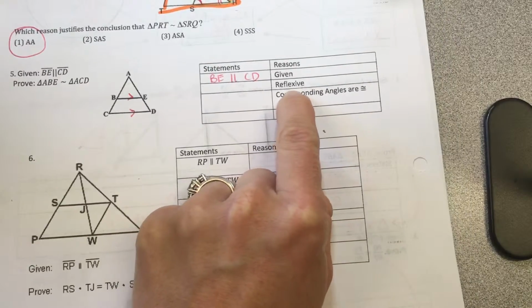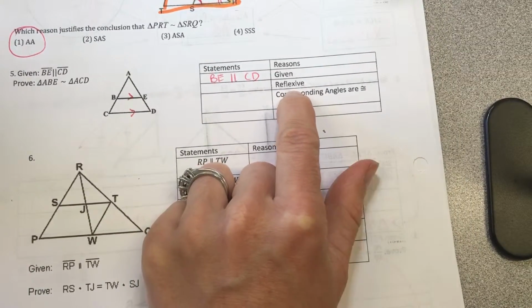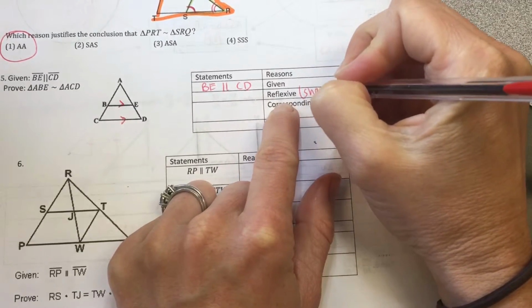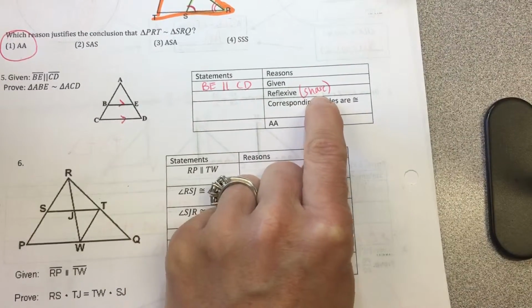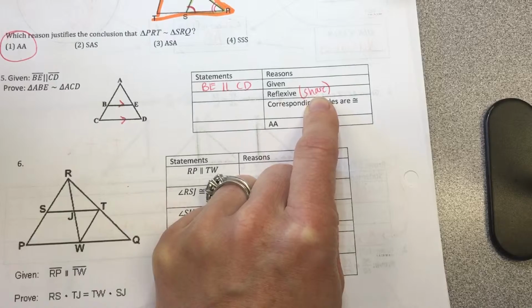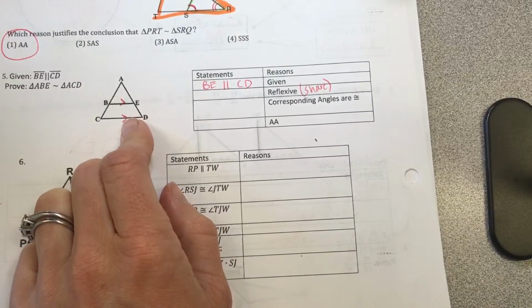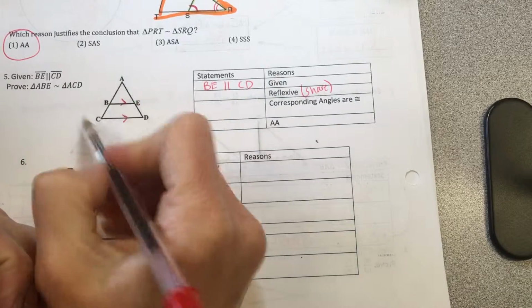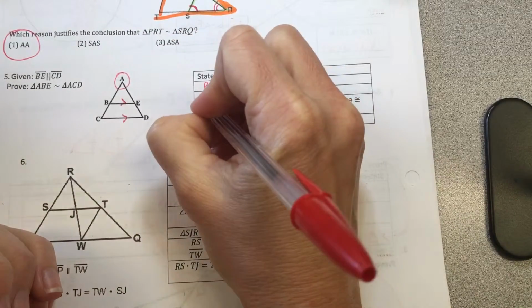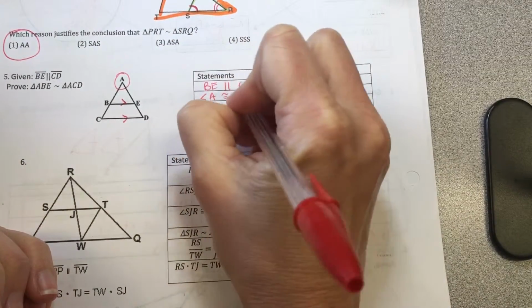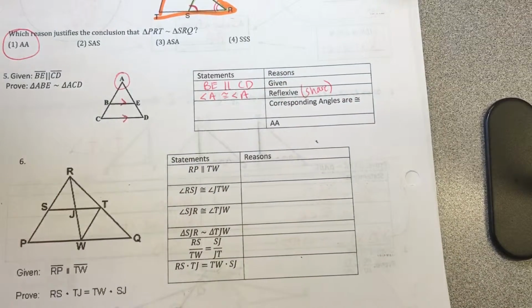Reflexive is the thing that they share. You might want to make yourself a note if you're not very good at it. Reflexive is the thing that they share. What does the little triangle and the big triangle share? The big triangle doesn't have B. A. Angle A is congruent to angle A. The reason they call it reflexive is because this one is a reflection of that one when you write it.